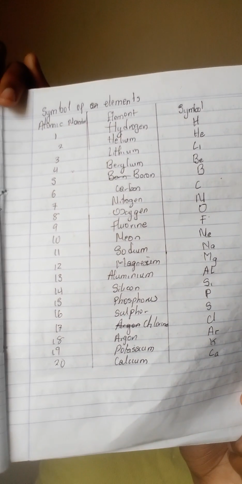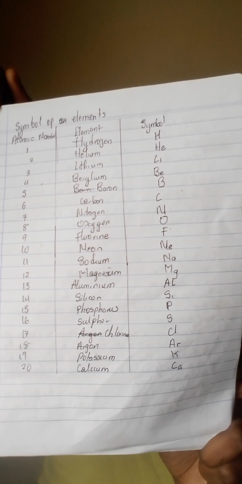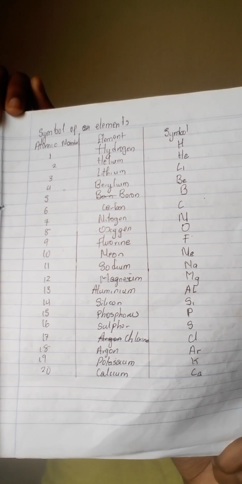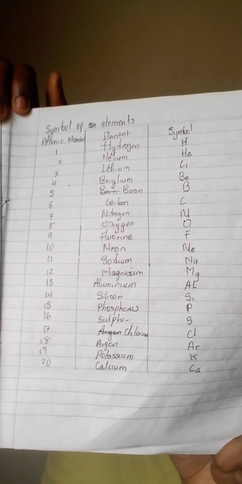And we all know the elements and symbols. Lest I forget, the symbol of hydrogen stands for H. This is an example of the first 20 of the periodic table, their symbols and their atomic numbers. As you can see, it's listed 20 there.